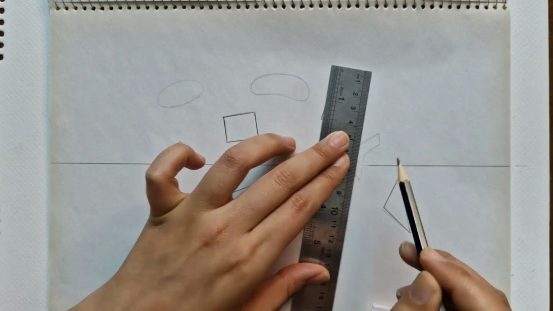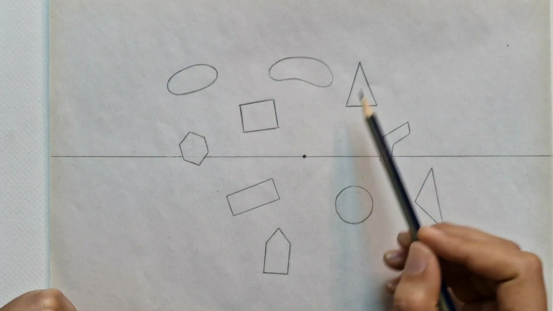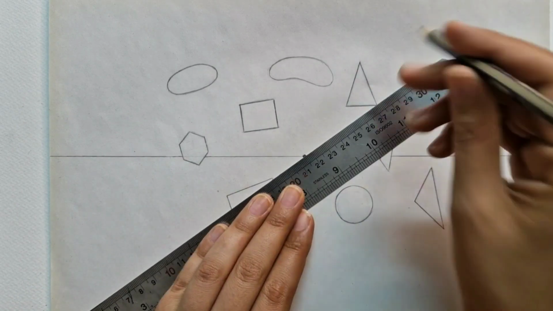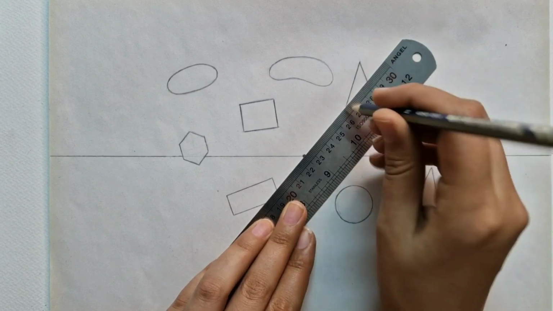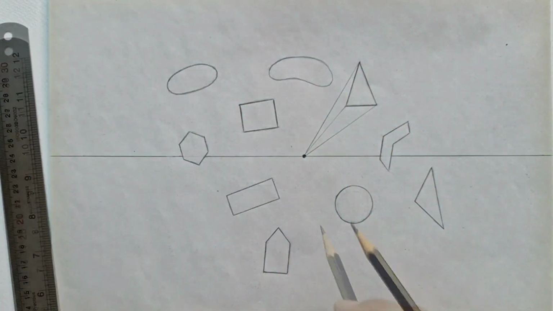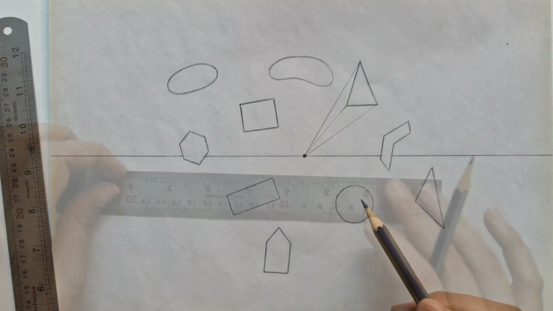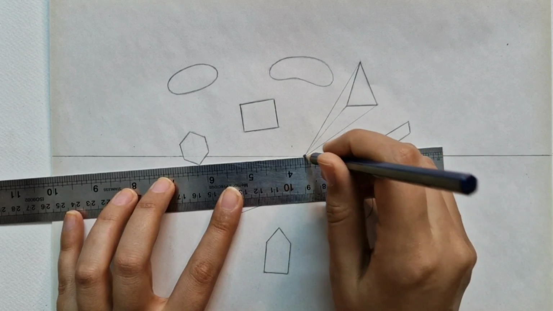Now it's time to add our perspective. We'll be adding converging lines. Just like with box drawing, these go from each corner of your shape back to the vanishing point. Align your ruler with the vanishing point and the corners, drawing these lines lightly as we'll be erasing most of them as we progress. See how the converging lines of a triangle all meet at the vanishing point? The hexagon is a little more intricate with several more corners to consider.